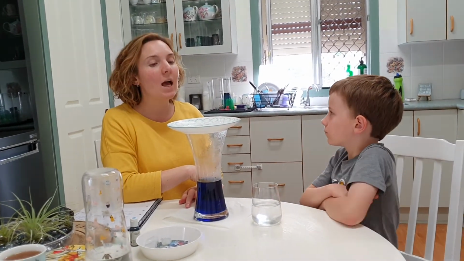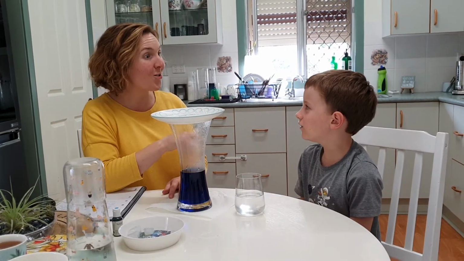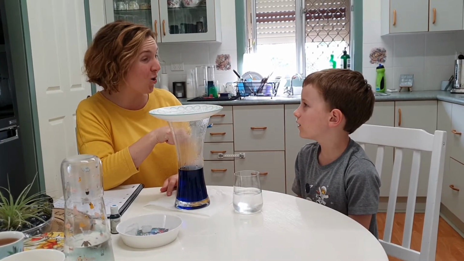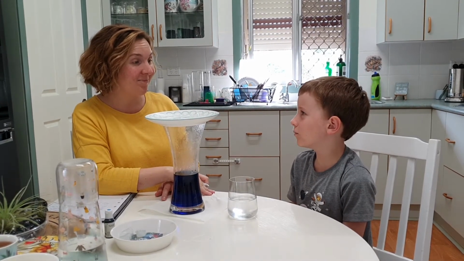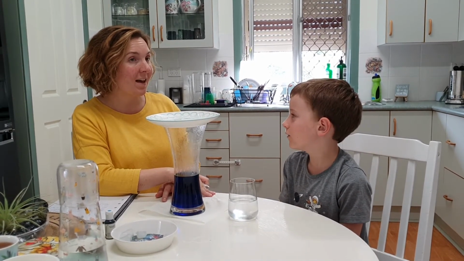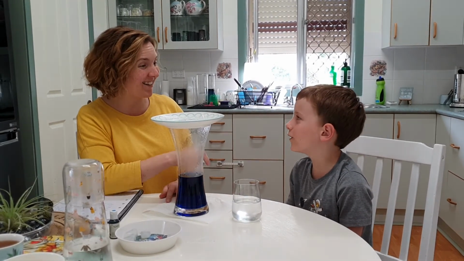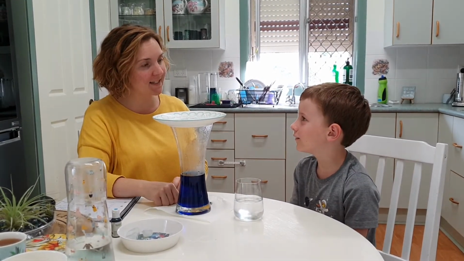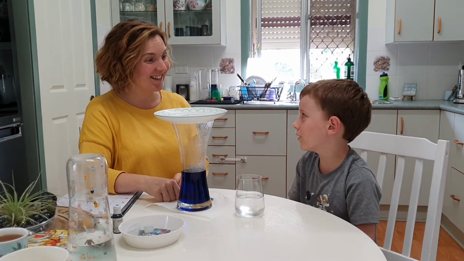What else? Where else do we see condensation? On cars. On cars when it's cold in the morning. On trees. Yeah. On plants. What about on the mirror? Yeah, when we're having a shower. That's right. What do you think happens then? The hot steam with the cold air comes. That's right.